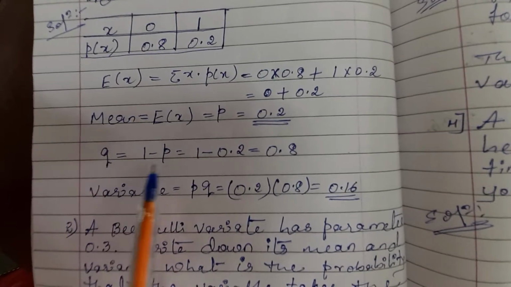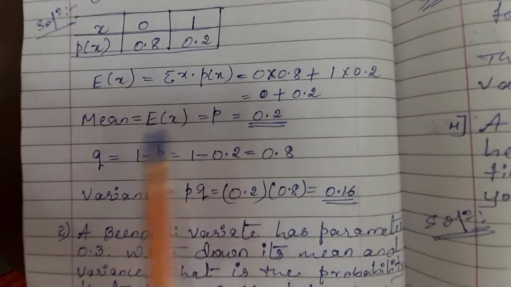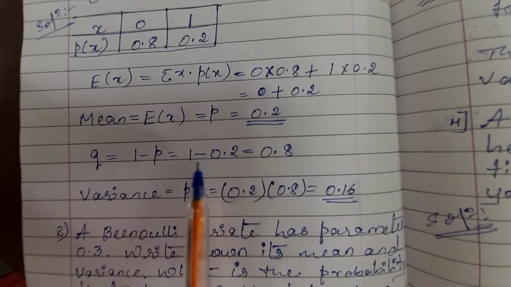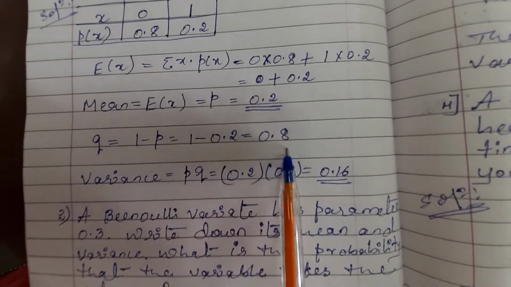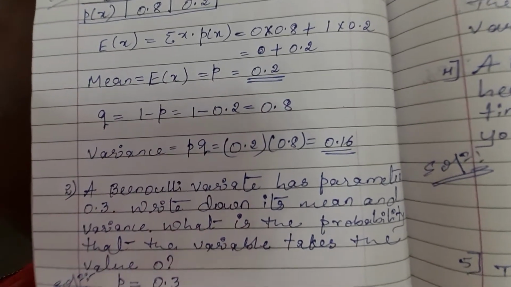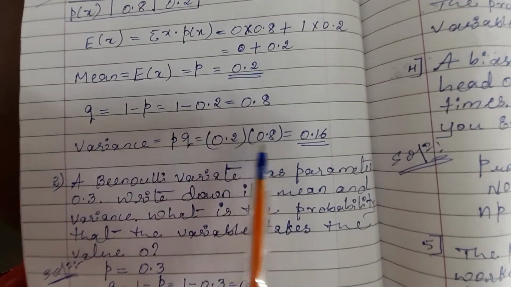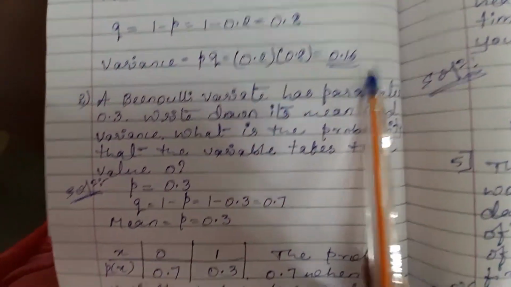Then Q equals 1 minus P, where Q is the probability of failure and P is the probability of success. So 1 minus 0.2 is 0.8. Hence, variance equals PQ. The variance for a Bernoulli distribution is PQ. So variance equals PQ equals 0.2 into 0.8, which is 0.16.